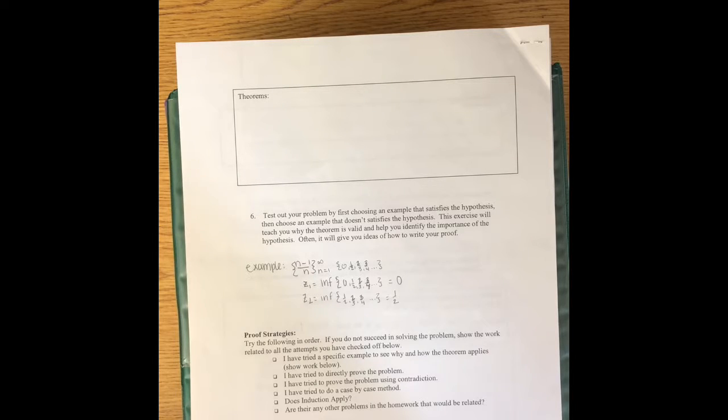So our Z1 would be the inf of the sequence 0, 1/2, 2/3, 3/4, and so on. So the inf of that sequence would be 0.